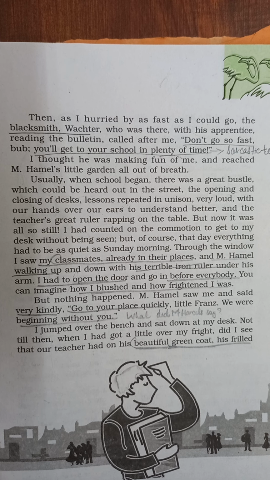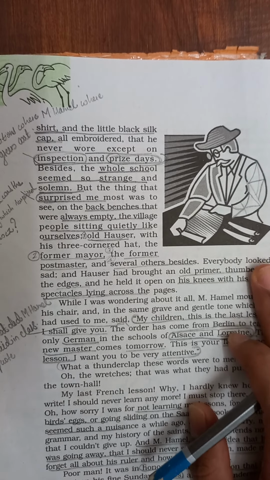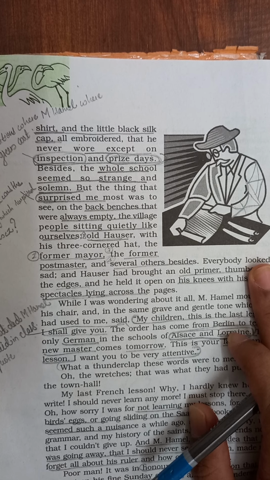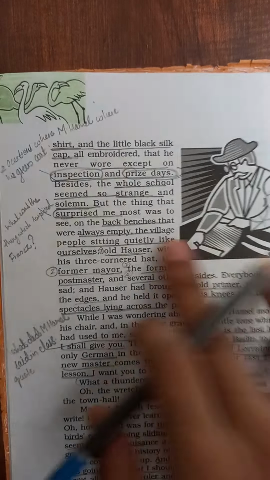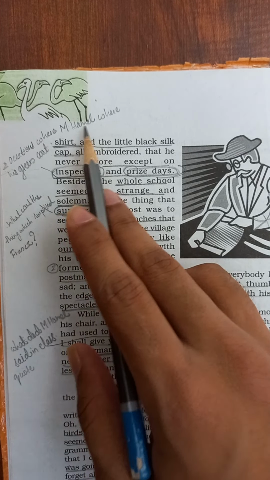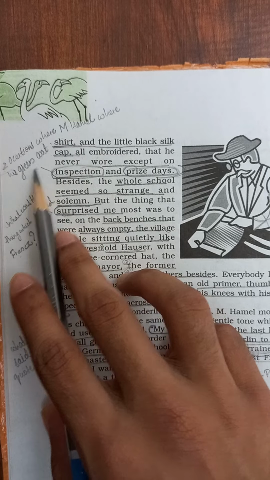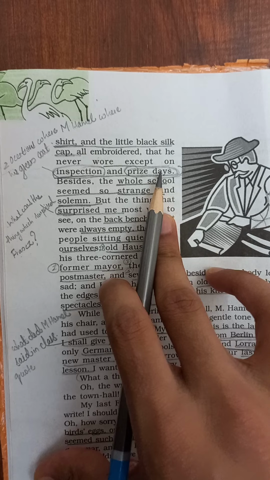Not till then, when I had got a little over my fright, did I see that our teacher had on his beautiful green coat, his frilled shirt, and the little black silk cap all embroidered that he never wore except on inspection and prize days. Here the question is: what are the two occasions when M. Hamel wears his green coat? These are the special occasions of inspection day and prize day.